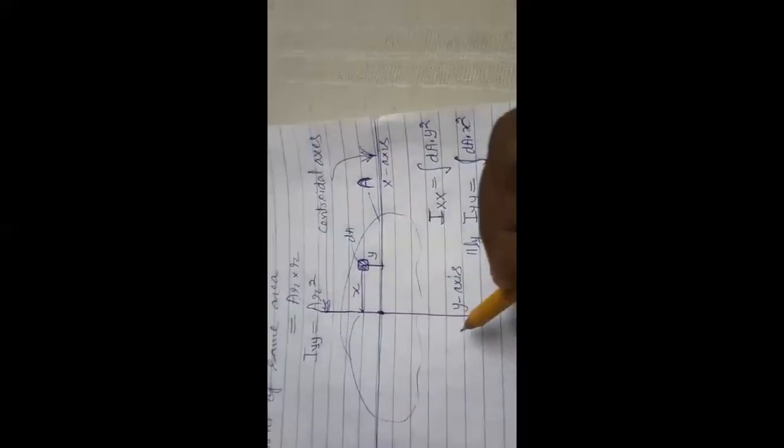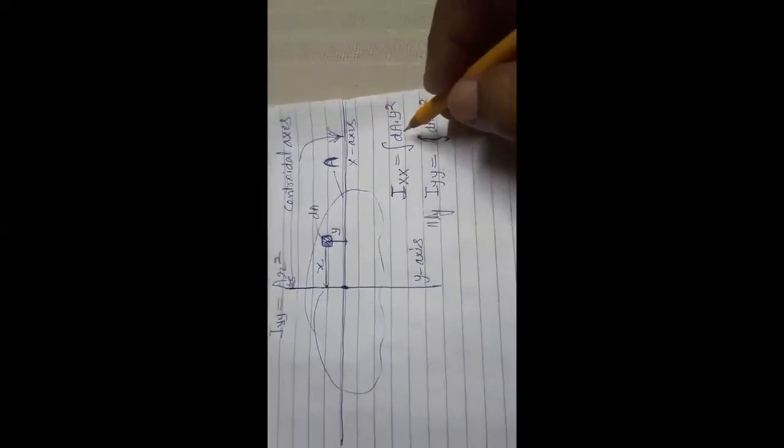The distance is x and its square, on integrating, will give the total area moment of inertia of this area about the y-axis. Integrating these will give the total area moment of inertia about the x-axis and y-axis.